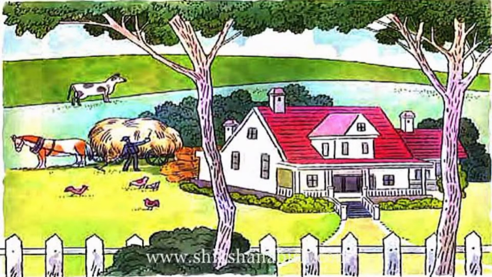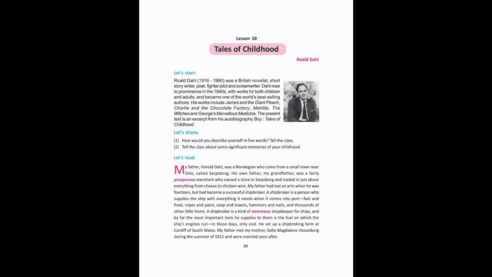So from the script, we can see that it begins with a description of Roald Dahl's father and his story. In detail, we can see that his father, Harold Dahl, hailed from a rather well-off family, and judging from the description, he had lost an arm as a child. But despite this, he had managed to become a successful shipbroker before marrying Sophie MacDonald Hasselberg, who was the mother of the writer Roald Dahl.